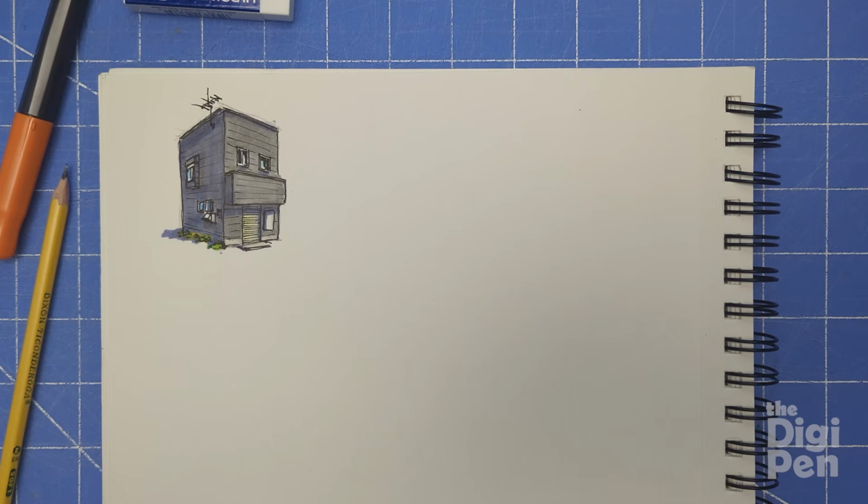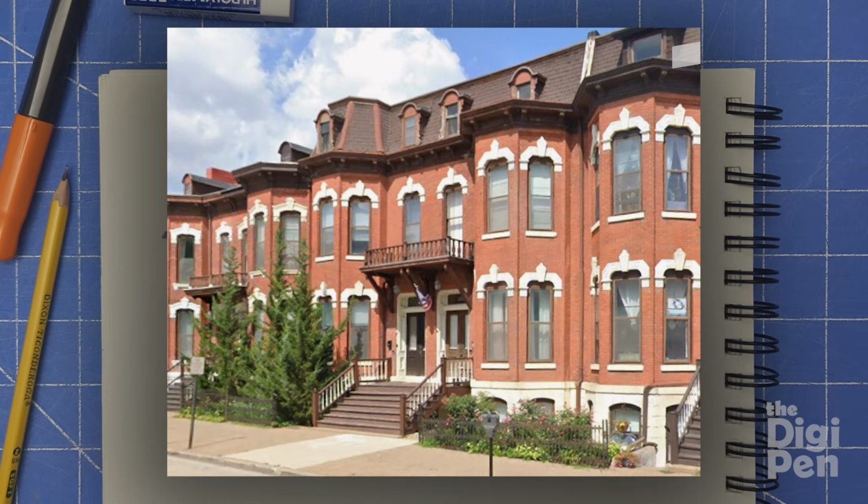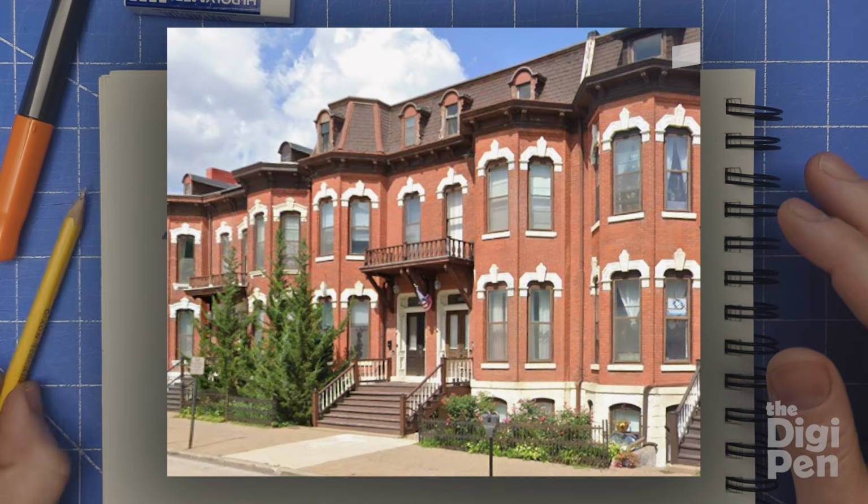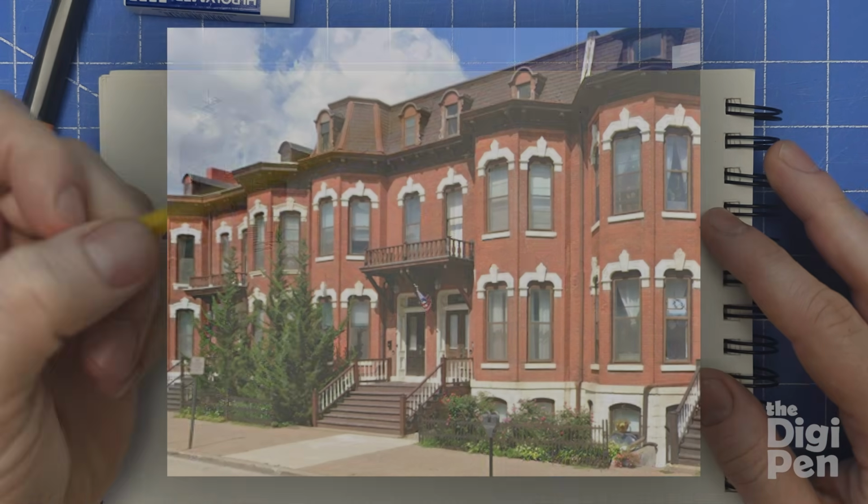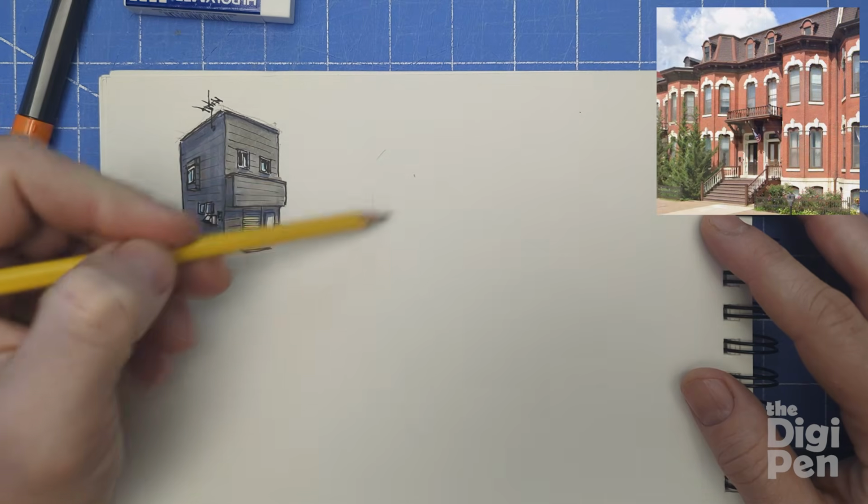In this video, I'm going to show you how anyone, even beginners, can draw complicated scenes. If you want to work along with me, here's a reference photo we'll be using. Feel free to take a screenshot. Let's go ahead and jump right in.